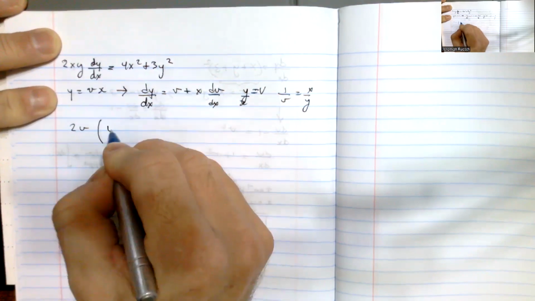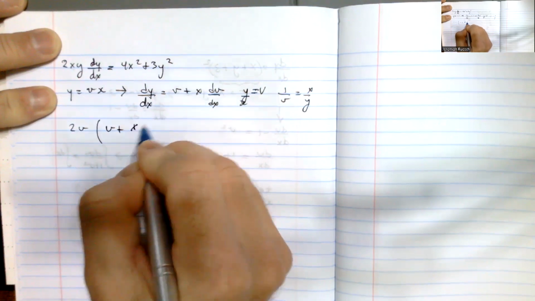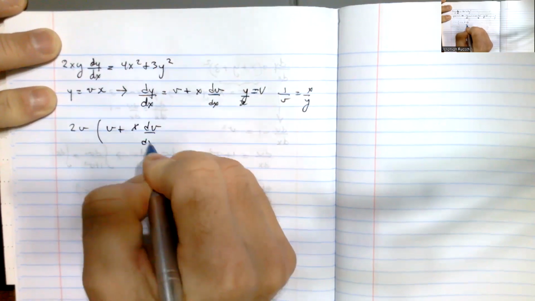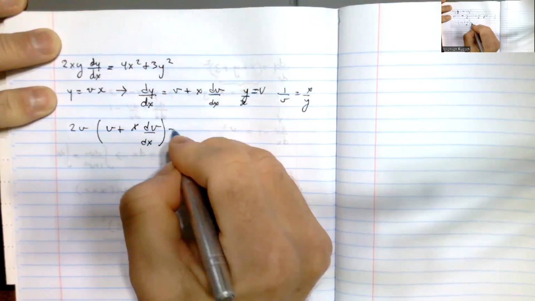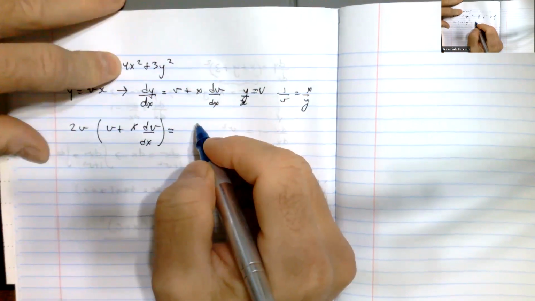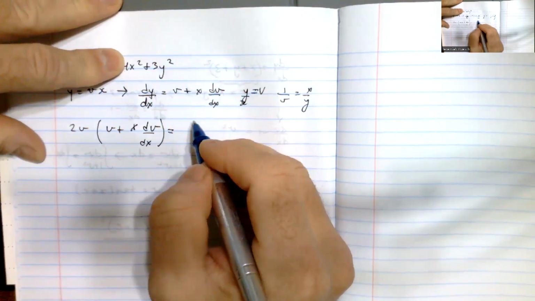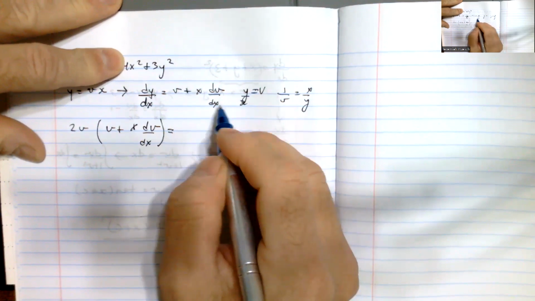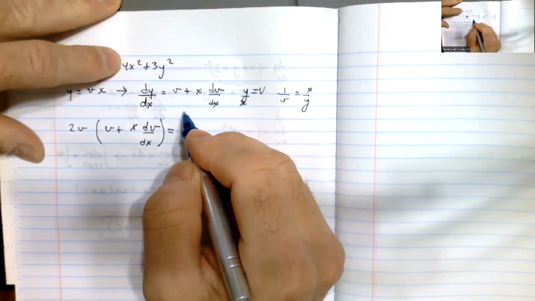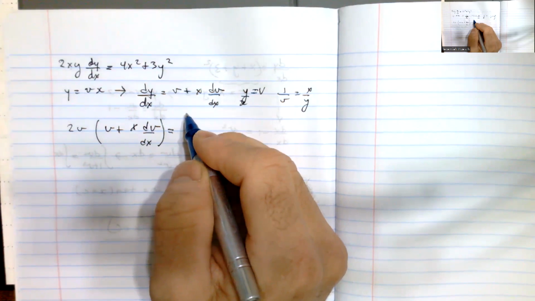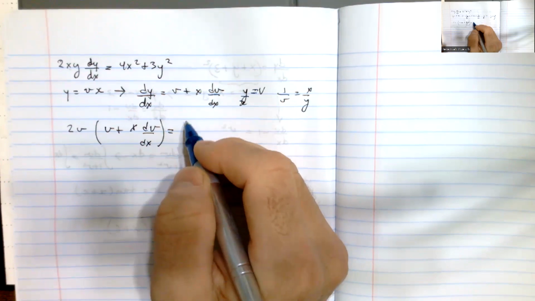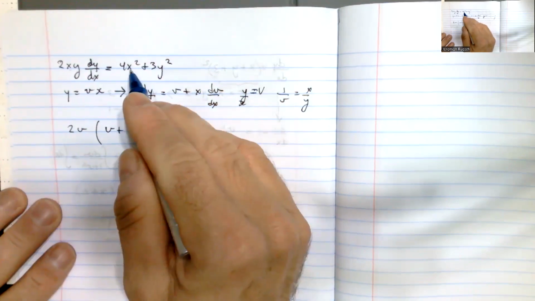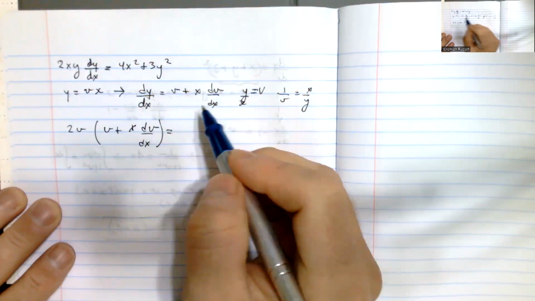Well, xy is 2xy, so that's 2v dy/dx. Well, we already saw that that was v plus x dv/dx, is equal to, well, we saw that 4x squared... x is equal to, let's see, what do we have?